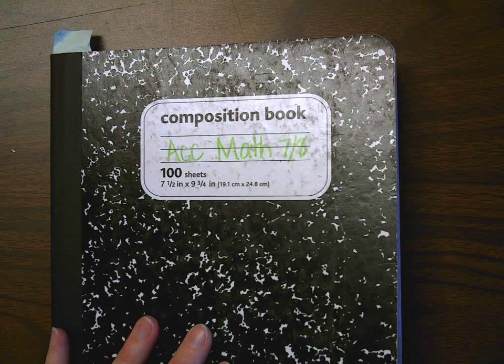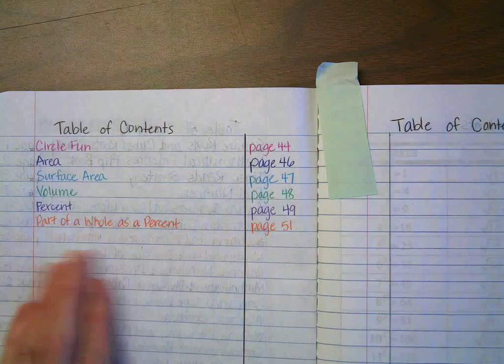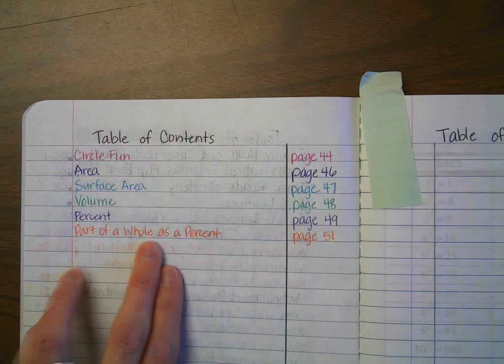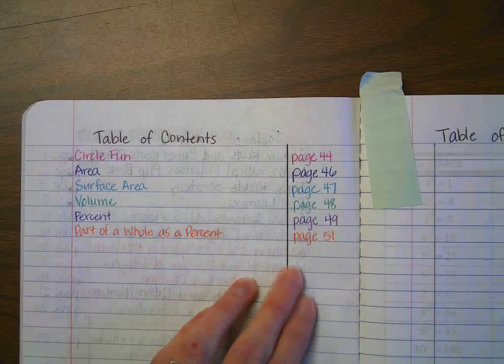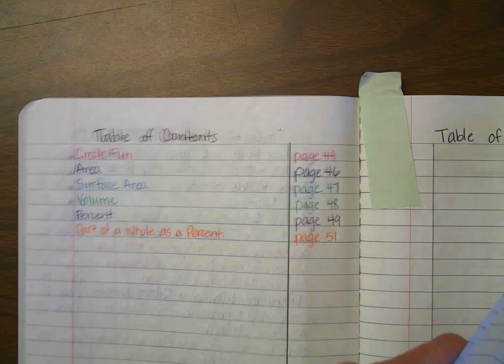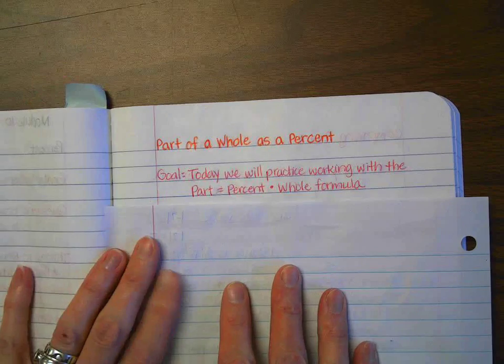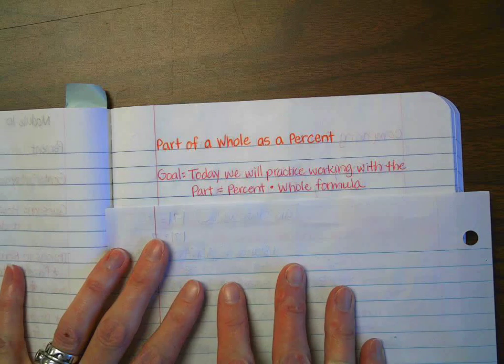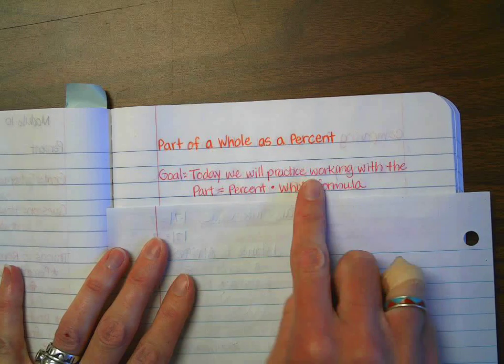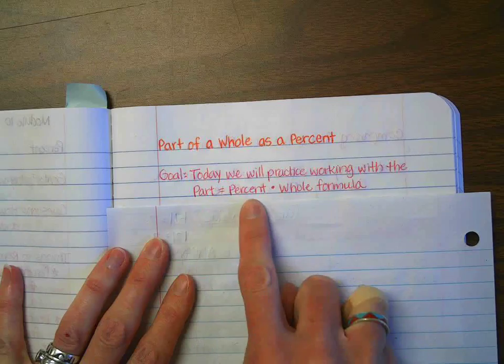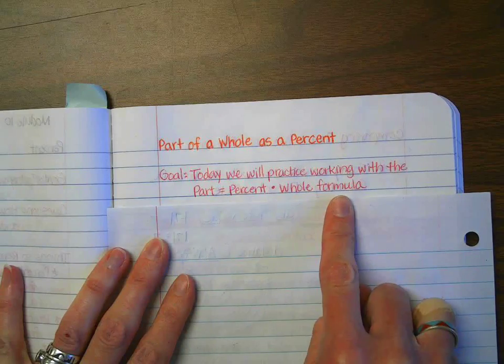We are now starting Module 10, Lesson 2. What that one is called is Part of a Whole as a Percent. And we can find that on page 51 of my comp book. And so here is page 51 of my comp book, Part of a Whole as a Percent. Our goal for today: we will practice working with the part equals percent times whole formula.